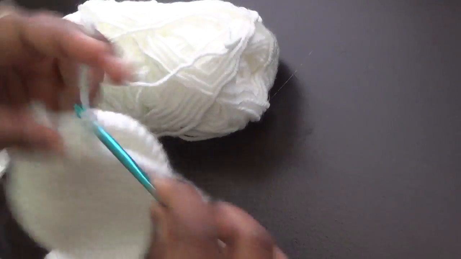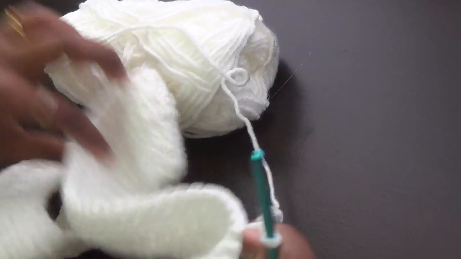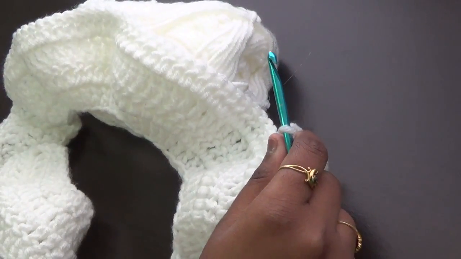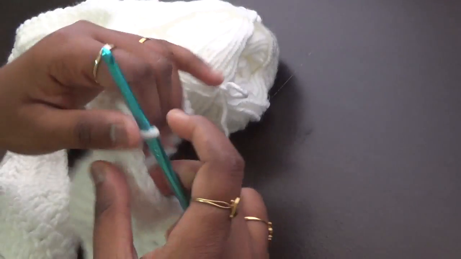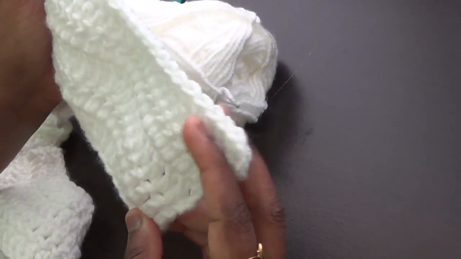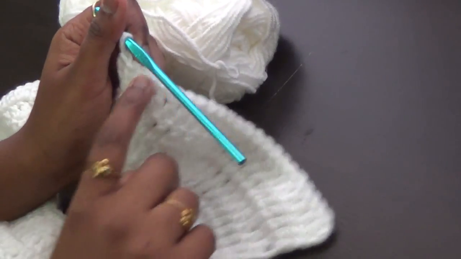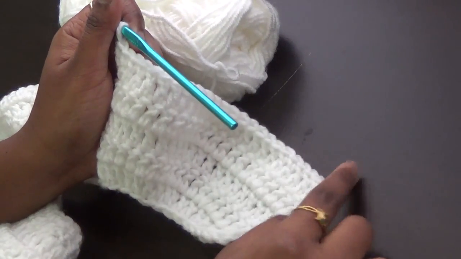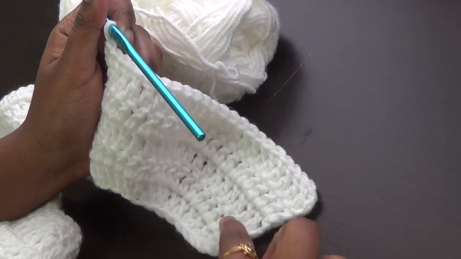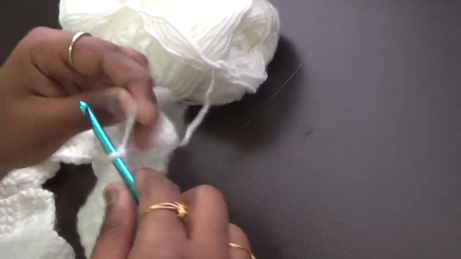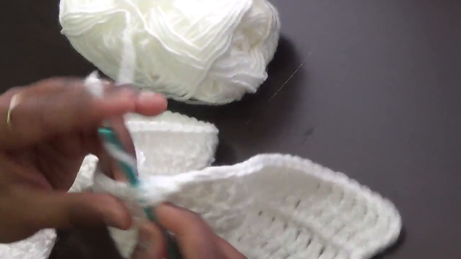Okay, so this is how I will be continuing the rest of 5th round as well as the 6th round. Okay, so complete those 2 rounds and we will start the next round. Okay, so by the end of these 2 rounds you will be having 6 rounds. 1, 2, 3, 4, 5th round and 6th round will be having the increase after every 20 stitches, right?